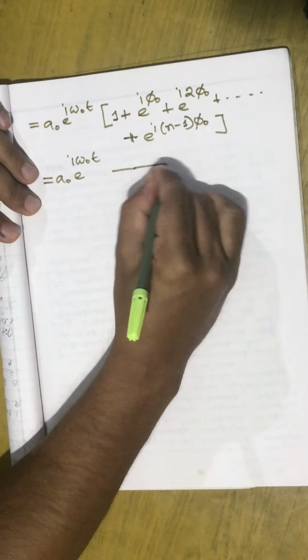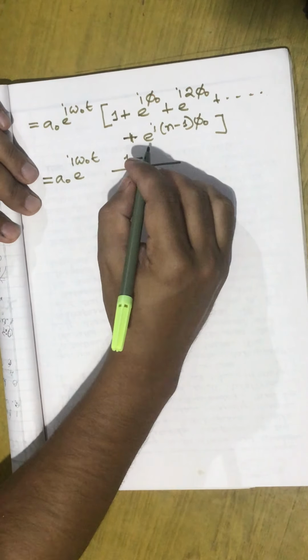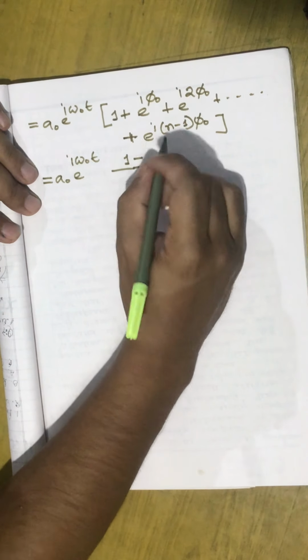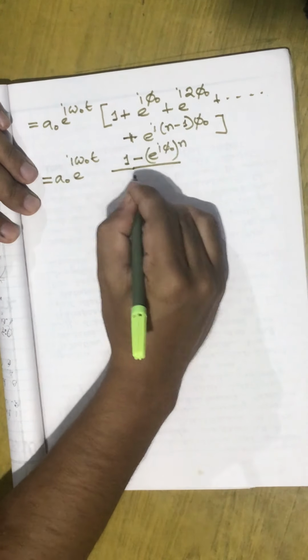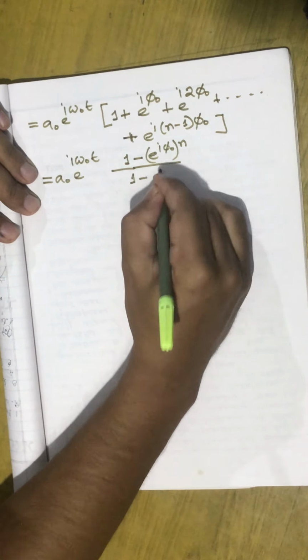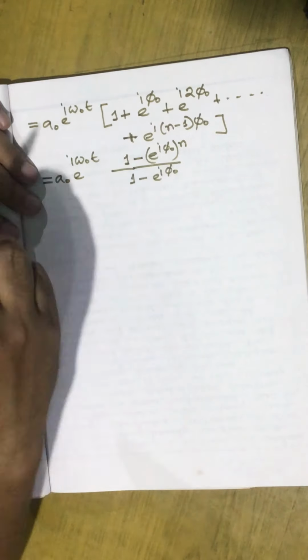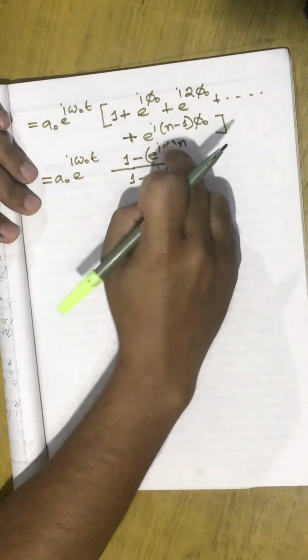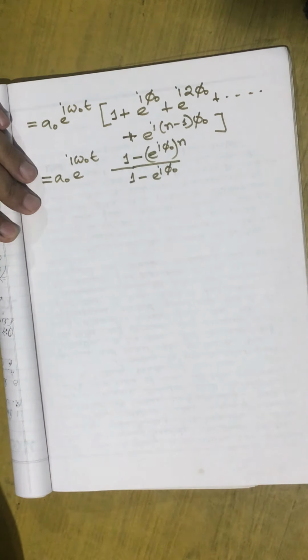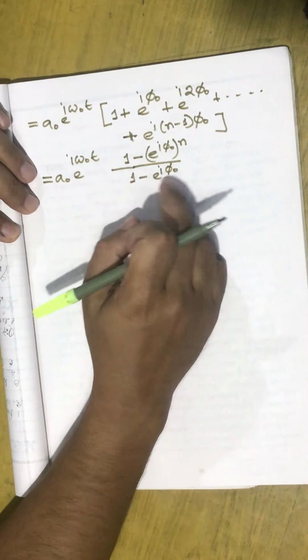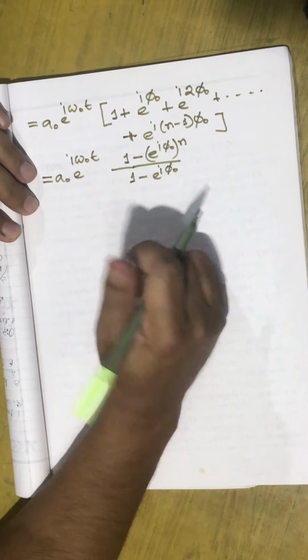What will be the sum? It is 1 minus a to the power n, that means e to the power i phi naught to the power n, divided by 1 minus a, that is 1 minus e to the power i phi naught. This is the sum of the series, and here n is used because there are n terms: first term, second term, up to the n-th term. This is the final outcome of the expression.